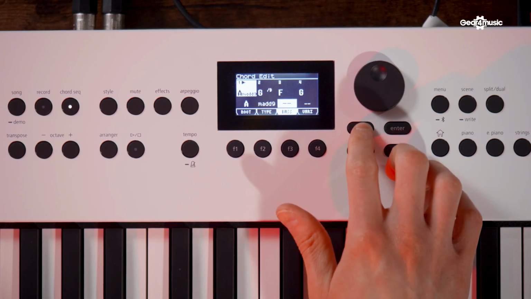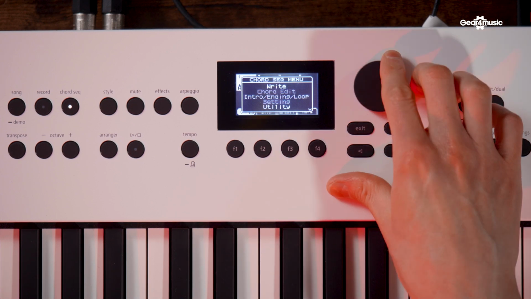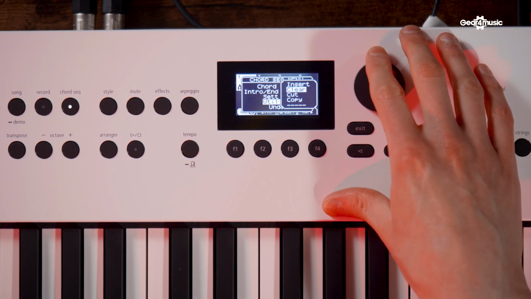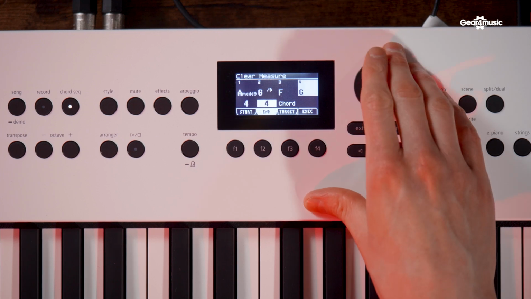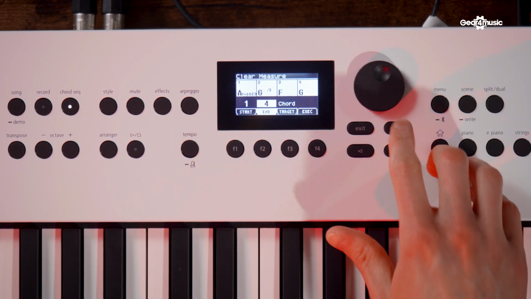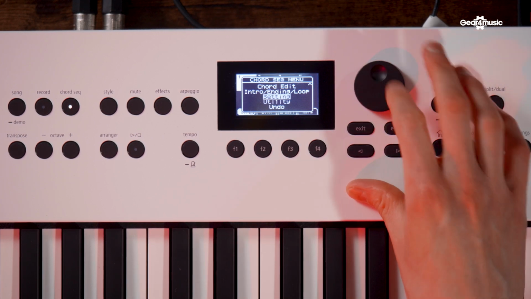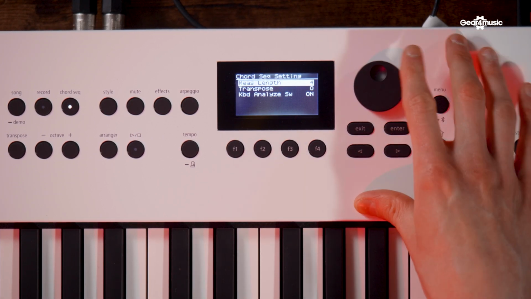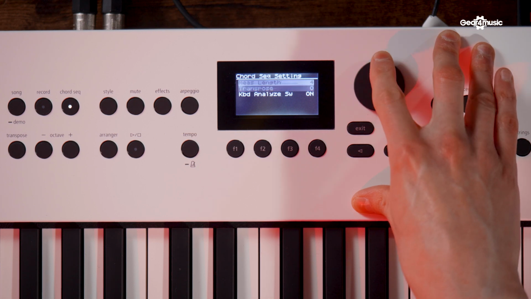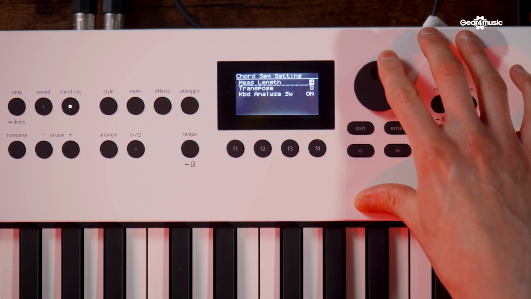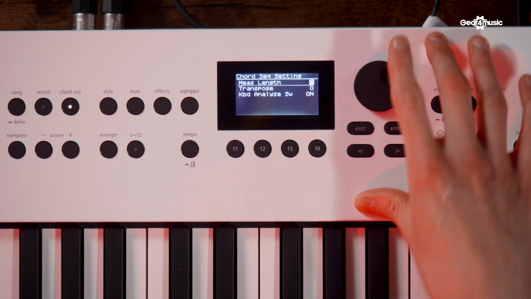So I'm just going to go back to my menu and clear this again. Let's clear it all. Oops. And this time, let's go to our setting. And instead of 4, I'm just going to increase this to be 8 chord sequences. So we're going to have a very basic 4 chords, which we might say is our verse, and then 4 chords, which we could say is our chorus.